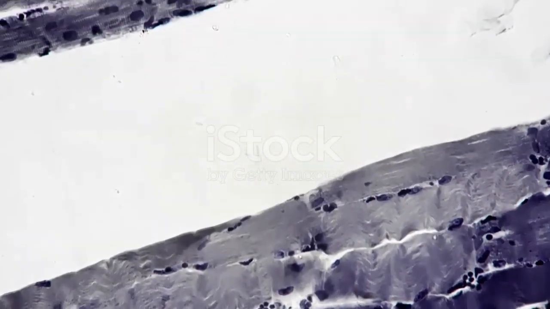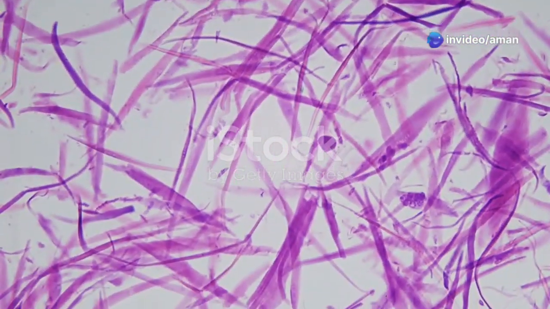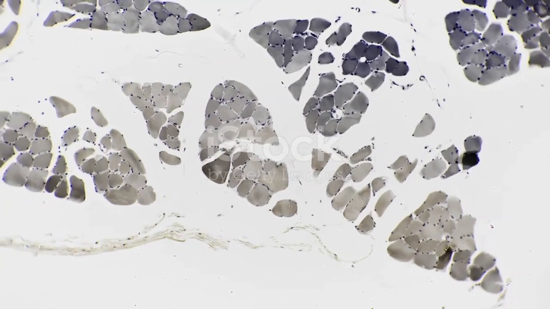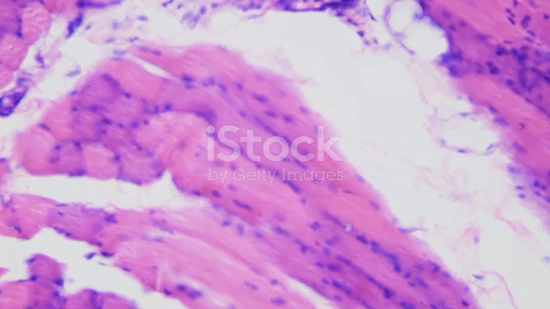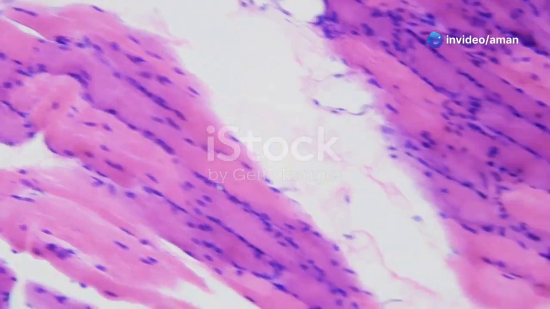Now let's meet the stars of the show, actin and myosin filaments. Picture actin as a long, thin strand like a pearl necklace. Myosin, on the other hand, is thicker with a head-like structure resembling a golf club. These filaments are arranged in a specific pattern within the muscle fiber, giving skeletal muscles their striated appearance.